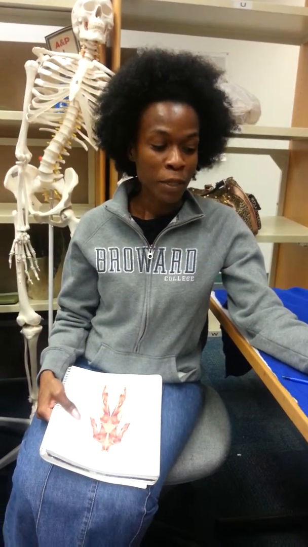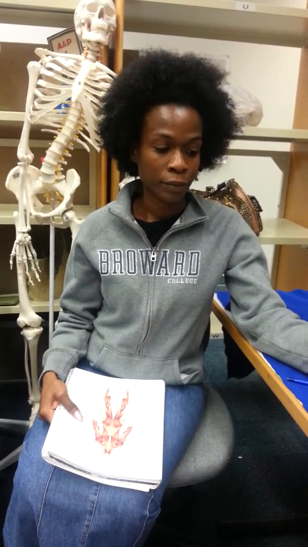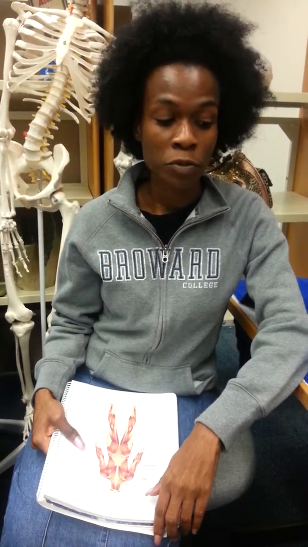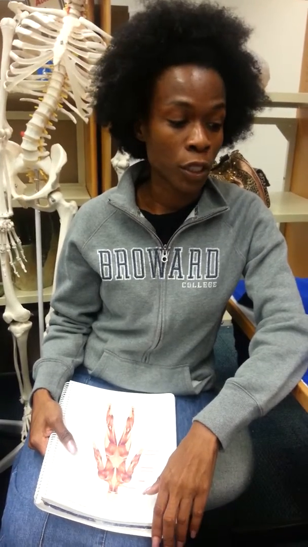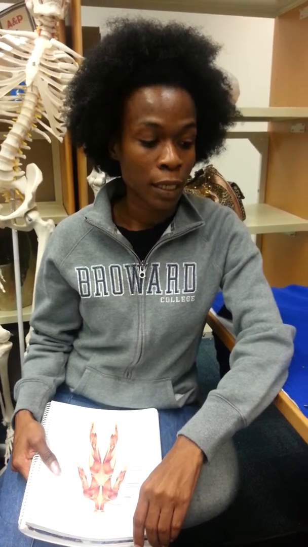Lastly, muscles can be named by origins. An example of that would be biceps, which has 2 points of origin. Triceps would be 3 points of origin, and quadriceps would be 4 points of origin.